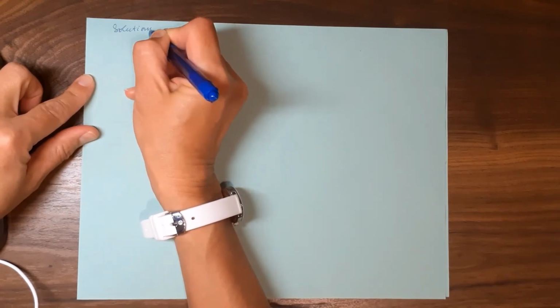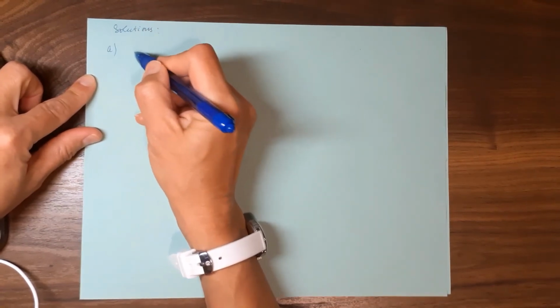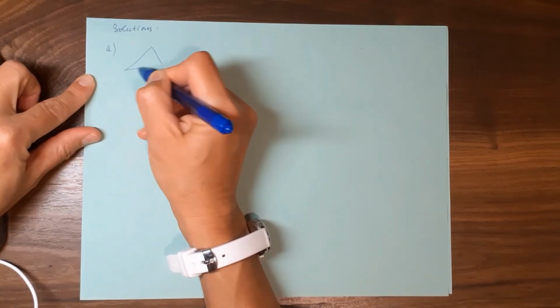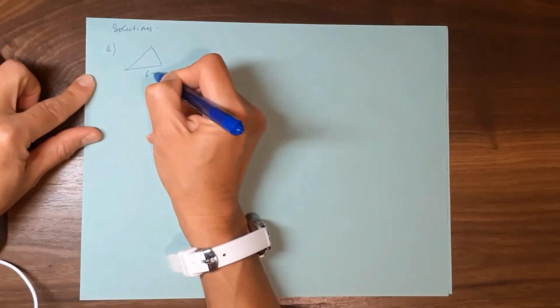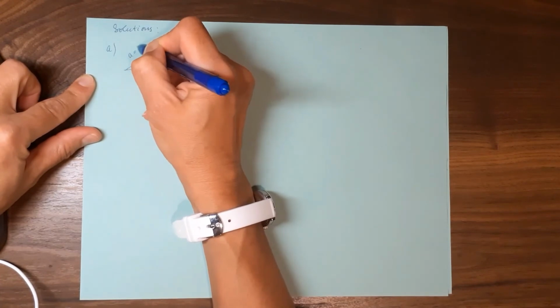So, solutions. For the first problem, we can just use the formula plainly. Just plug in everything.